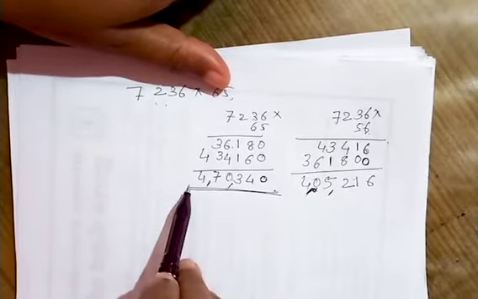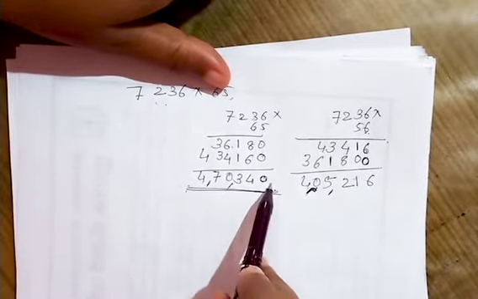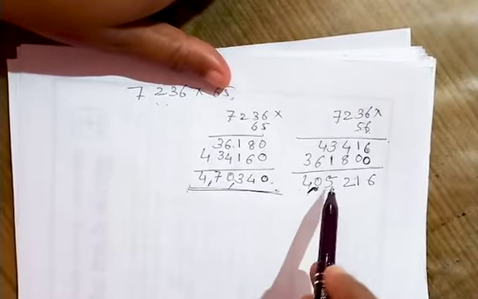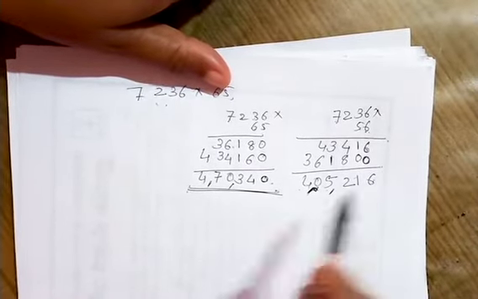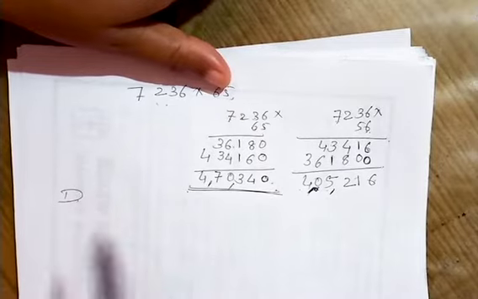Here it is 4,70,340. Here it is 4,05,216. We want to find the difference because there is a difference.